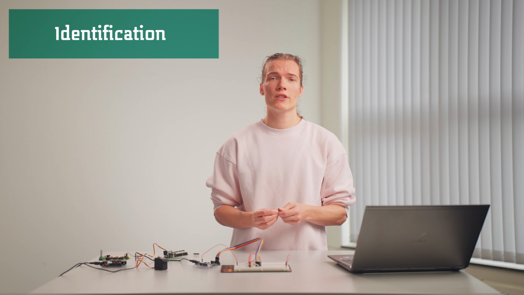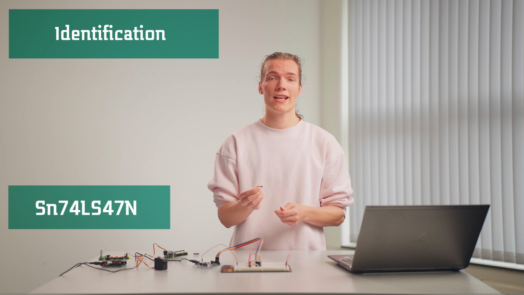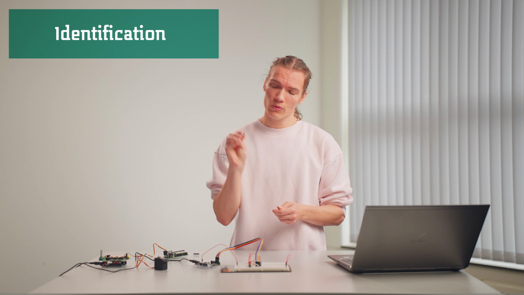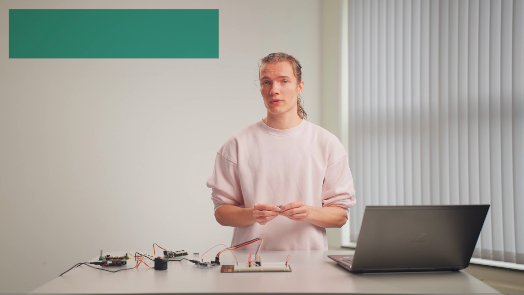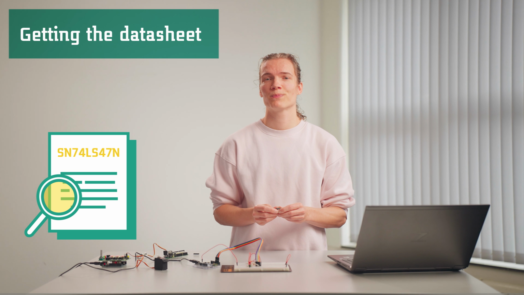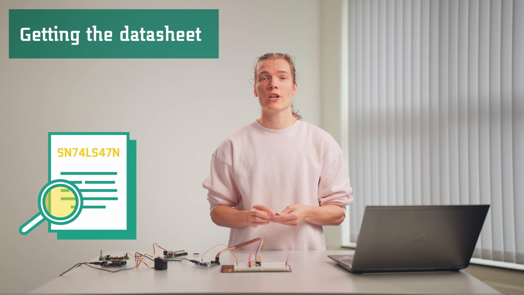Suppose that we wish to consider the SN74LS47N, which is one of many BCD decoders available on the market. Now that we have chosen which exact BCD decoder we wish to consider, we can move to the second step, getting the datasheet. We are going to need this when we dive into the details later on.